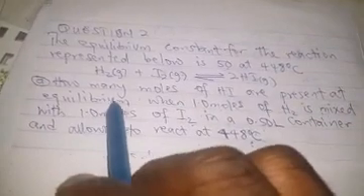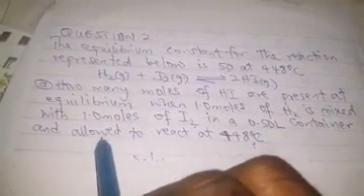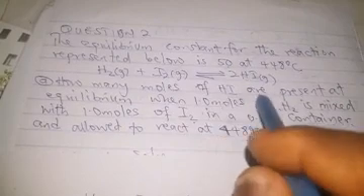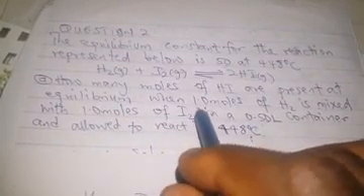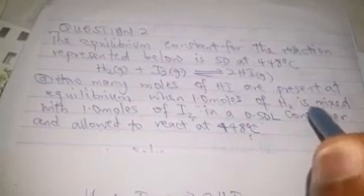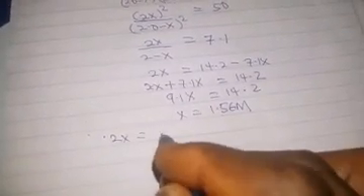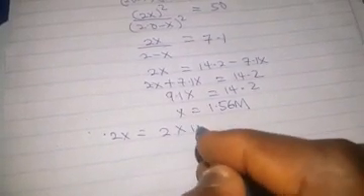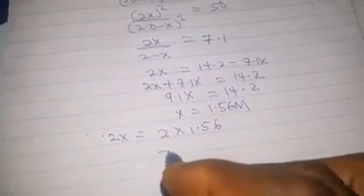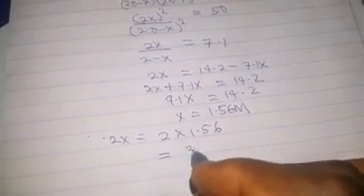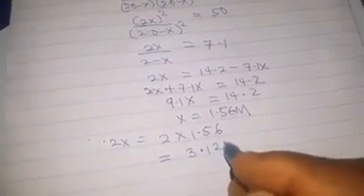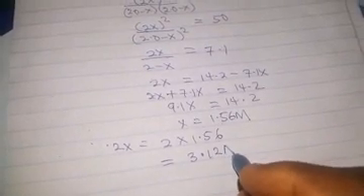We are asked to find how many moles of HI are present at equilibrium concentration when 1 mole of this is mixed with 1 mole of this. So we want to know the number of moles of HI. Now for HI, the equilibrium concentration is 2x, which means 2 times 1.56, and that is going to give us 3.12 molar.